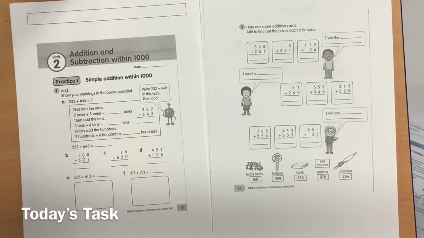Okay, so for today then, we'd like you to have a little practice at that. Here is today's practice. Have a go and we will bring the answers at the start of tomorrow's video.